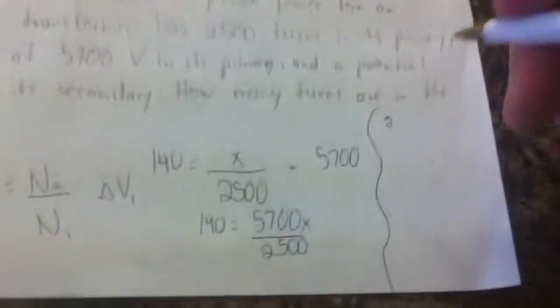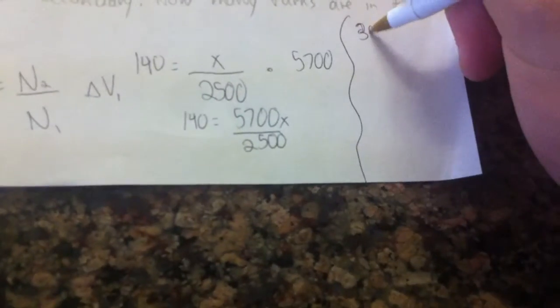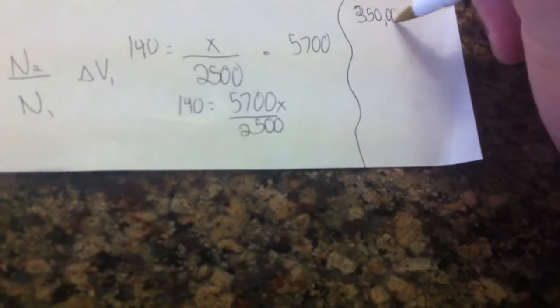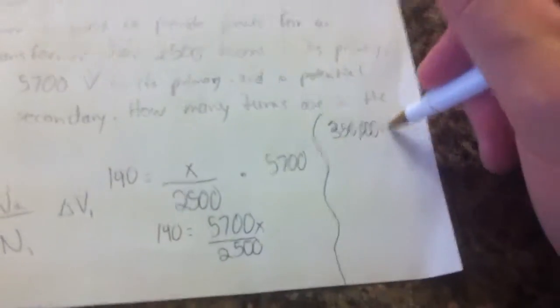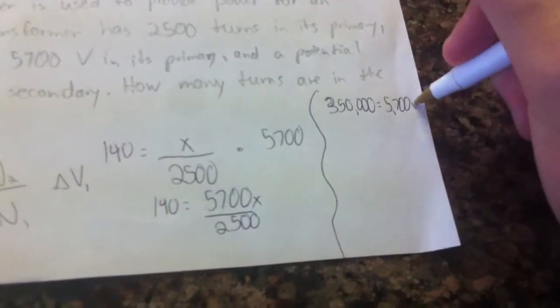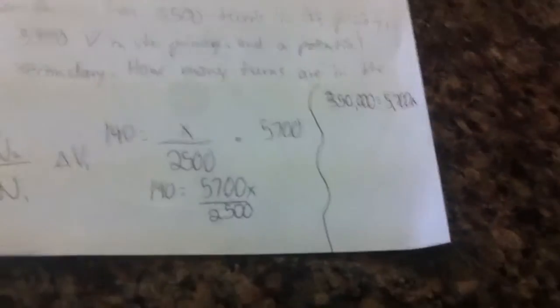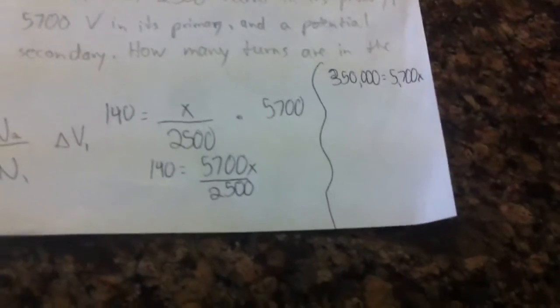Let me do this to make some room. We get 350,000 equals 5,700 X. Now we just need to divide 350,000 by 5,700.